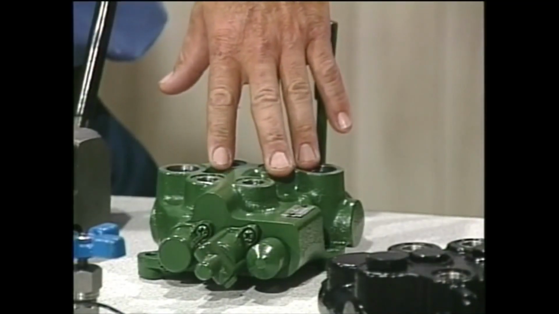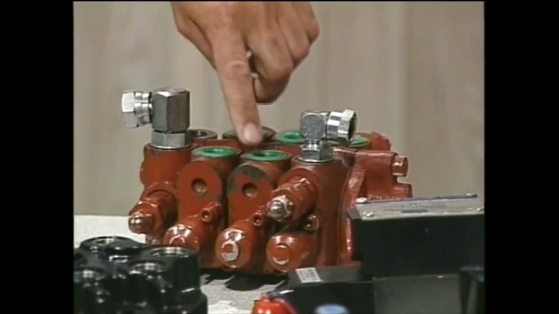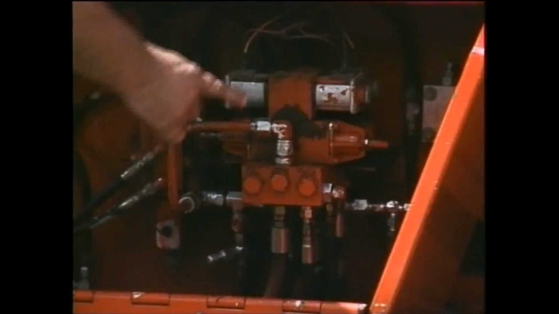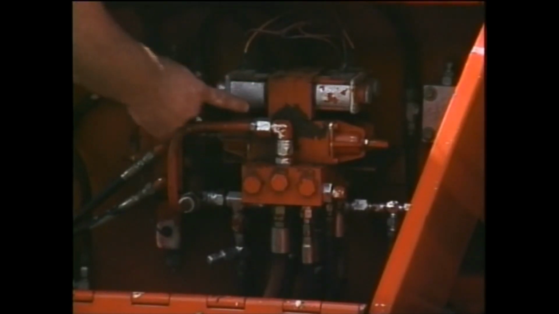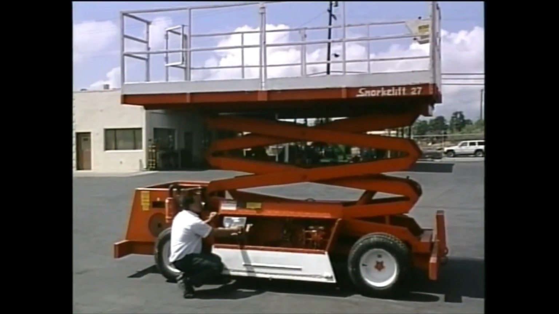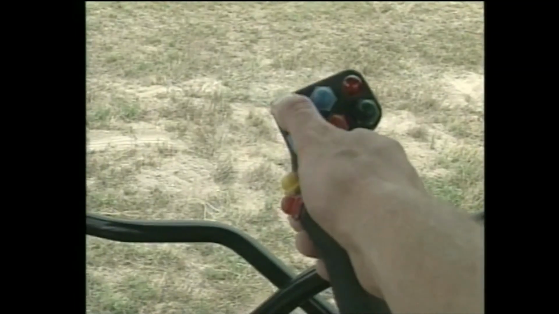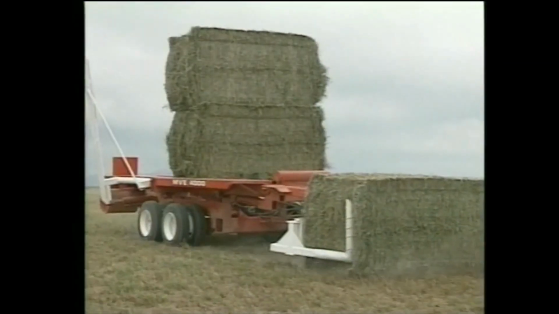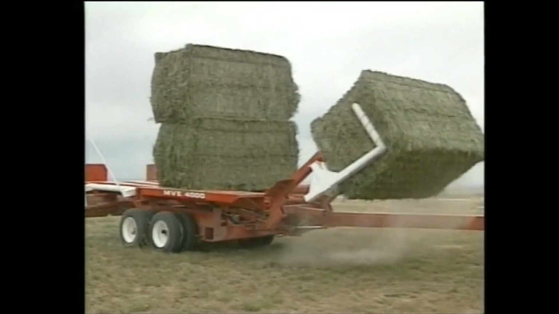This set of valves is cast as a single body, while this set is stacked for individual replacement of each valve. Some directional control valves are activated by electric solenoids. This allows the operator to control hydraulic functions more efficiently from a remote location, either manually or with a computer.